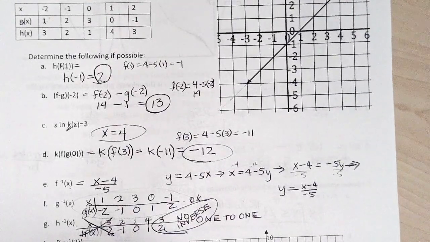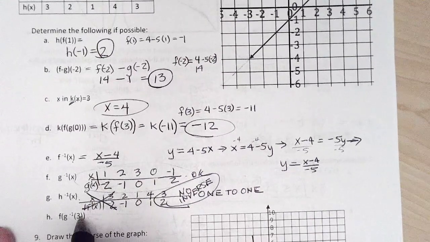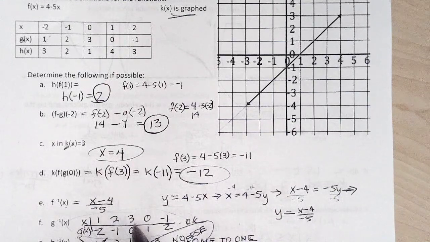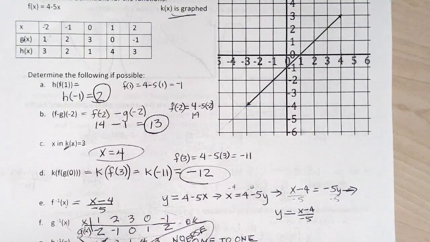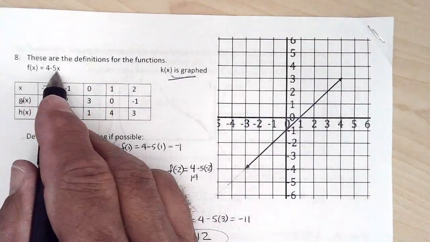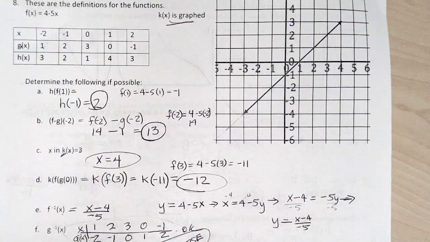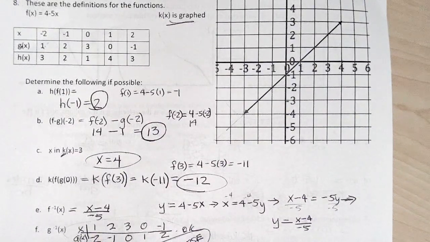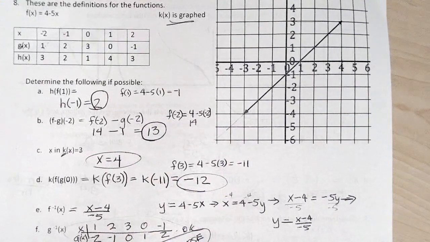Now this one. This one says, what does g inverse do to a 3? G inverse changes it to 0. So this becomes f of 0. And what does f do to 0? Well, it makes it 4 minus 5 times 0, which is 4.